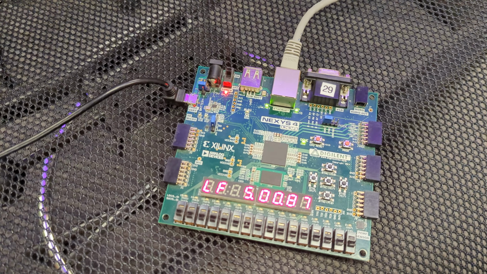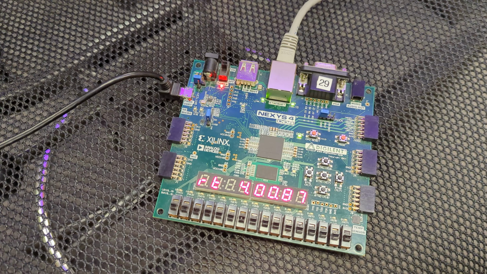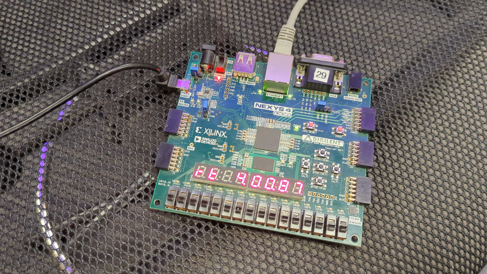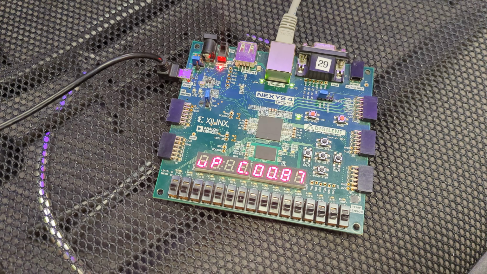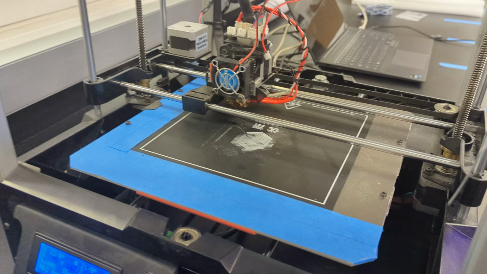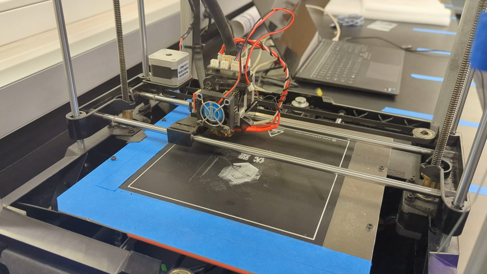So left 5, right 4, up C. Awesome. And then just for proof's sake, why don't you go ahead and move the head around in just any random order you want.